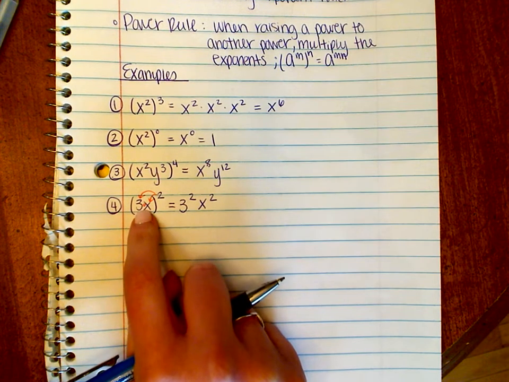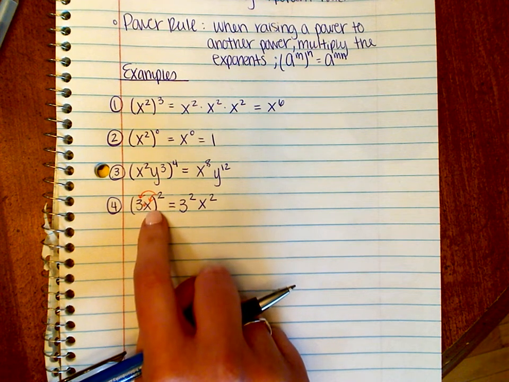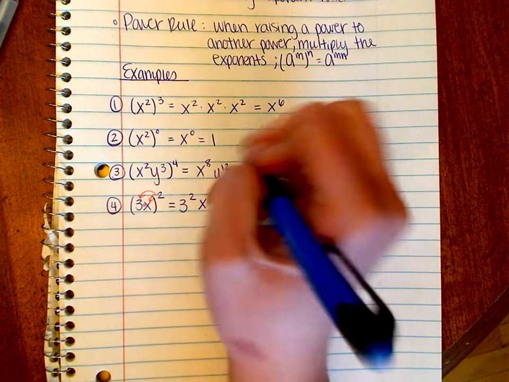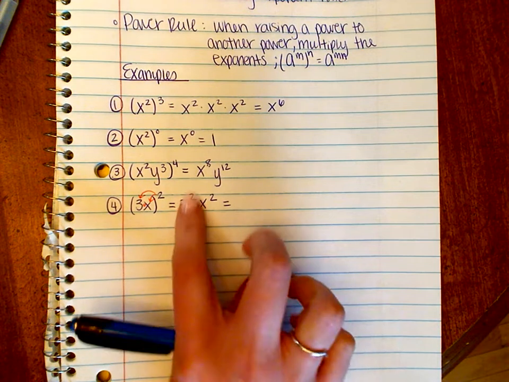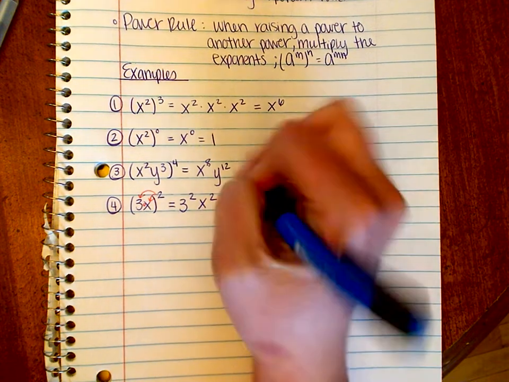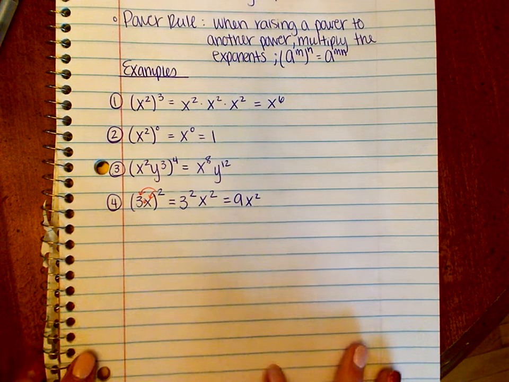And so 3 is 3 to the first, 1 times 2 is 2. X is just x to the first, so 1 times 2 is 2. Then we can simplify this. Sometimes Math Excel wants you to leave them with exponents, and sometimes you can simplify. But 3 squared is 9, so that's really 9x squared.